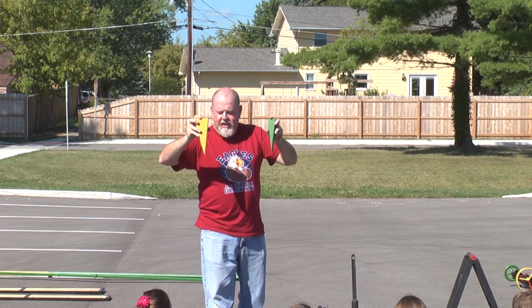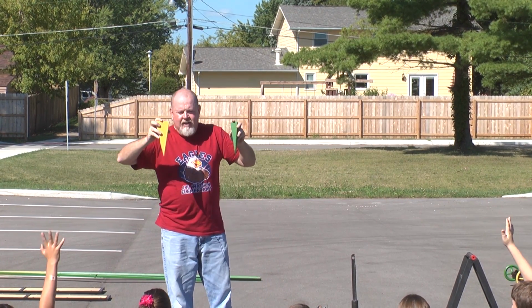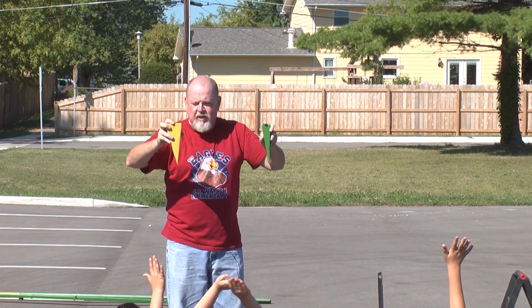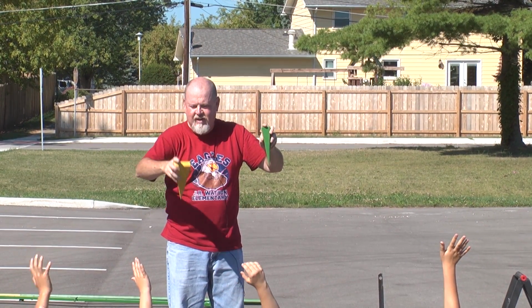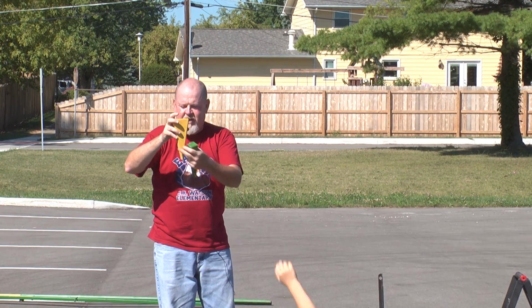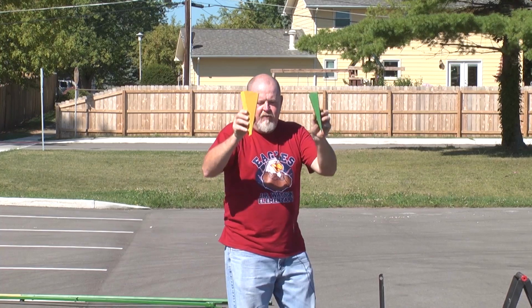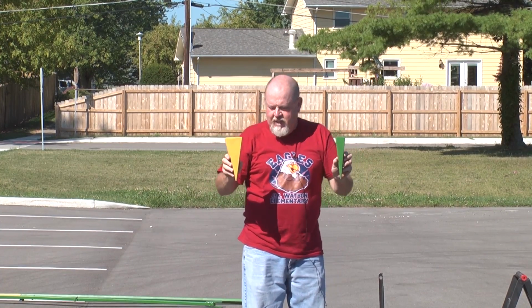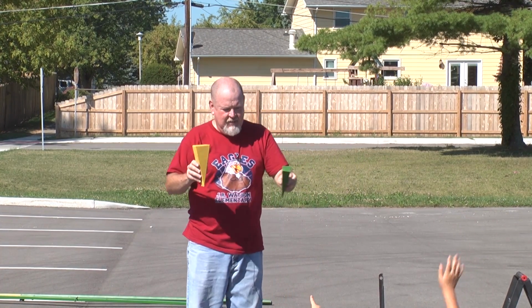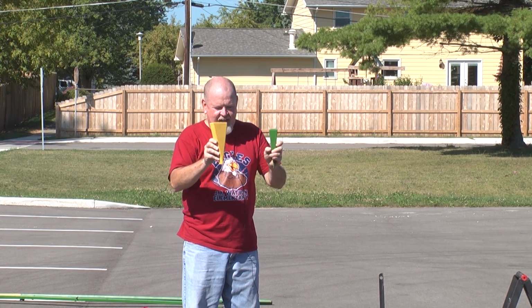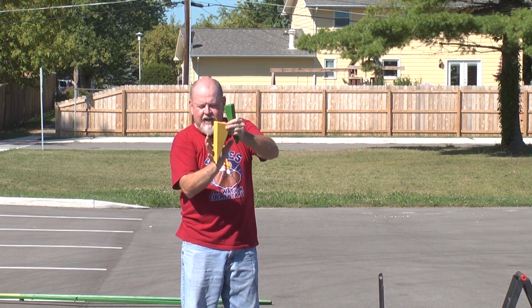Which one do you think would be harder, now listen, harder to drive 2 inches down into a piece of wood? Which one would be harder? The yellow one, because it's fatter. Which one, if we drove them both down 2 inches, would give us more splitting force? The yellow one would, wouldn't it? Because it'd be wider here.